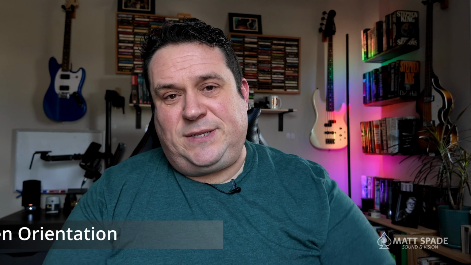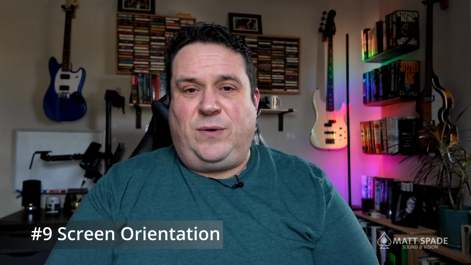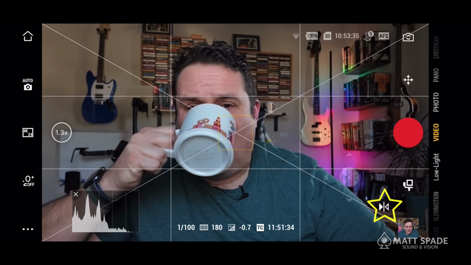Number nine is the screen orientation. So if you hit this button, you can flip not the rotation selfie to forward, but mirrored image. If you're filming something and the letters are backwards, yes, you can fix this in post, but any step you can save in the production process is going to be key.